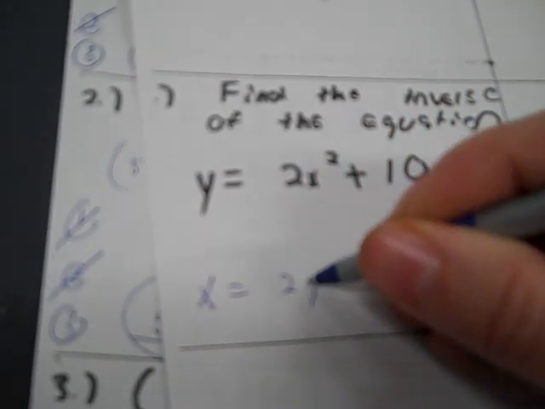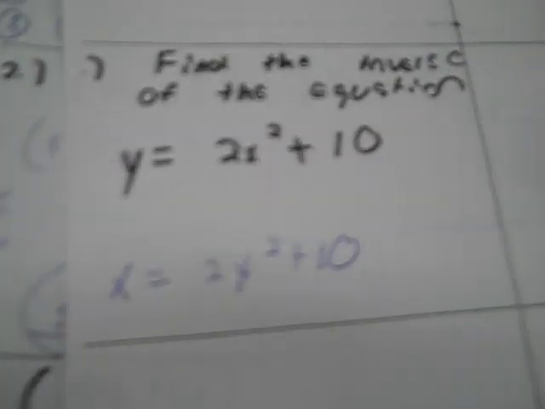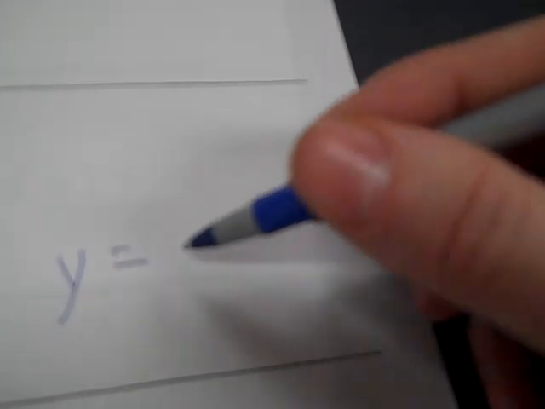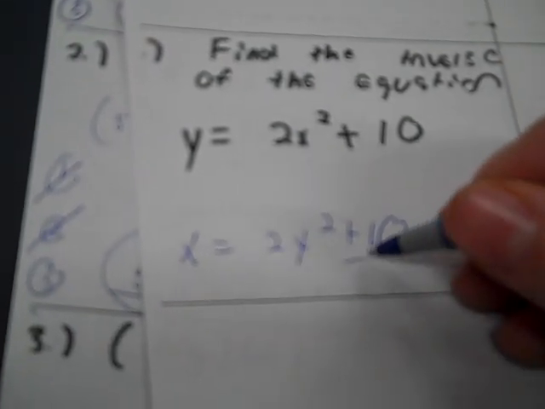Okay, find the inverse of the equation. The inverse is when I have to switch the x and the y, and then I need to get that y variable by itself. Okay, I don't want to see y again. Once you write it here, that's all you do. Now you need to first minus 10.